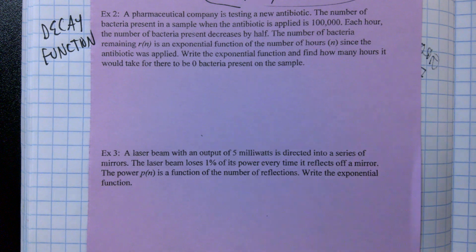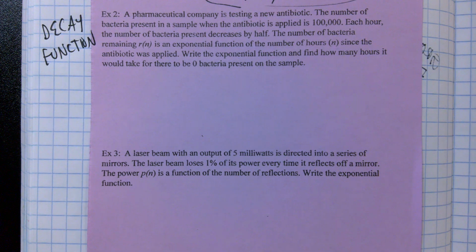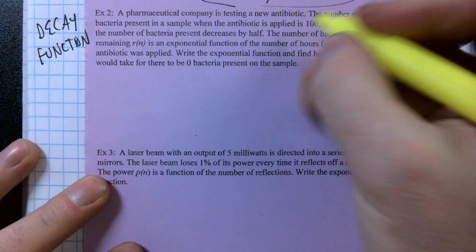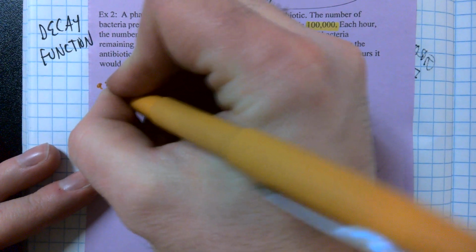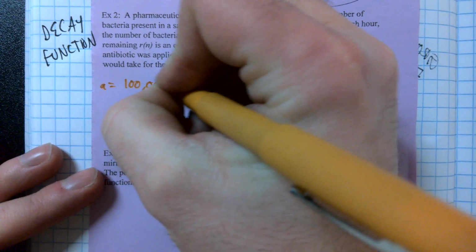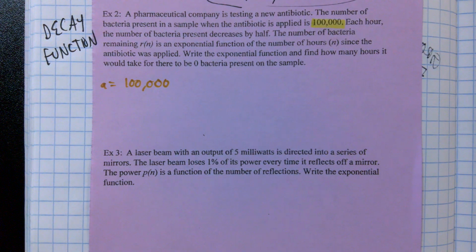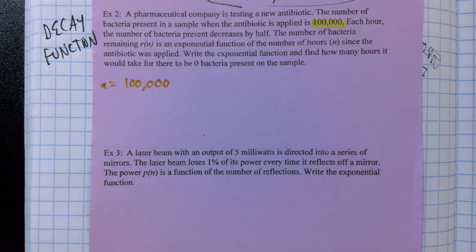Okay. A pharmaceutical company is testing a new antibiotic. The number of bacteria present in a sample when the antibiotic is applied is 100,000. Is that my A or is that my B? That's my A. Starting out with 100,000. Okay. Each hour, the number of bacteria present decreases by half.